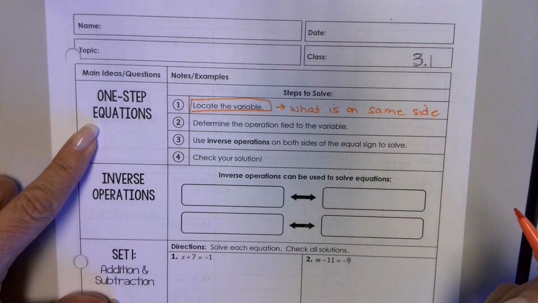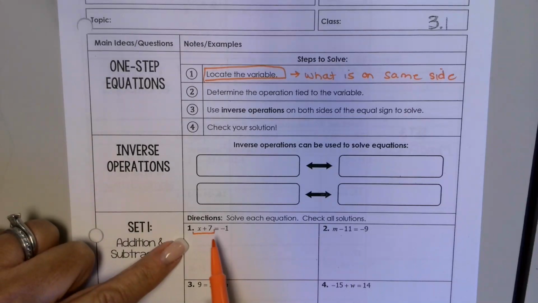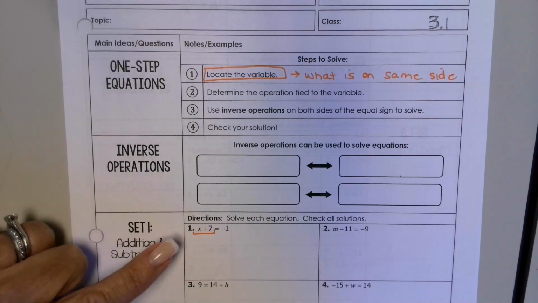So we're going to look at an equation. Like down here, we'll look at this first one. So I have this first equation right here. What's on the same side of the variable? Well, what we have over here is the 7. The 7 is on the same side. And when I say same side, I mean the same side of the equal sign. So sometimes your variable might be on the other side.